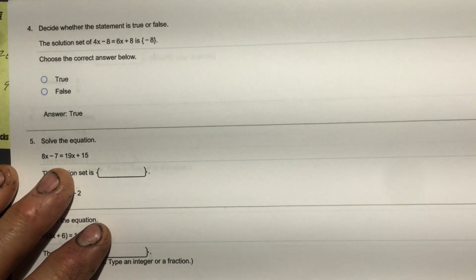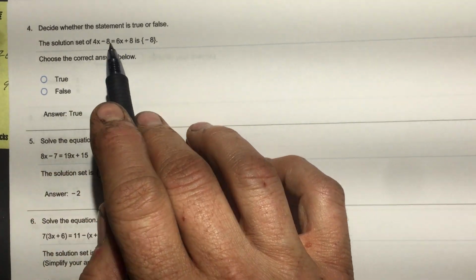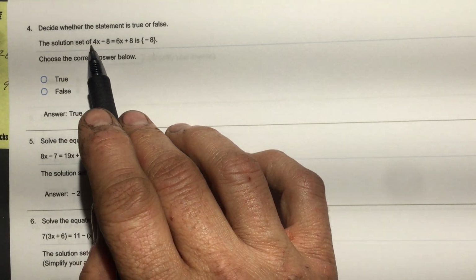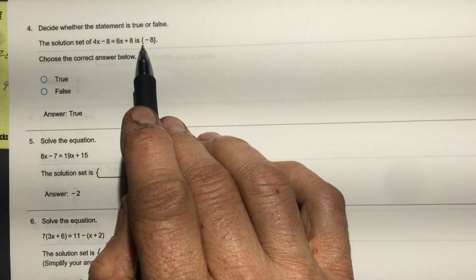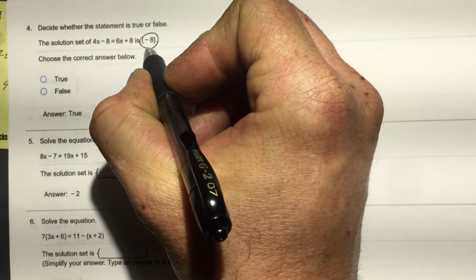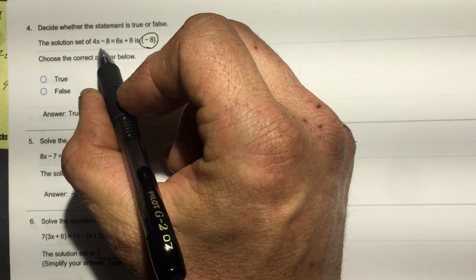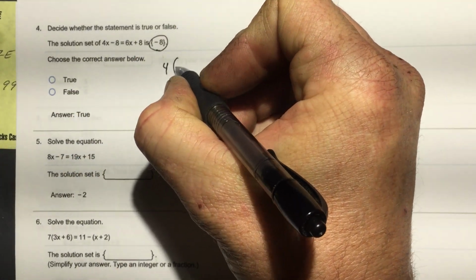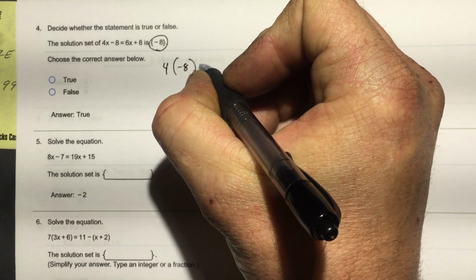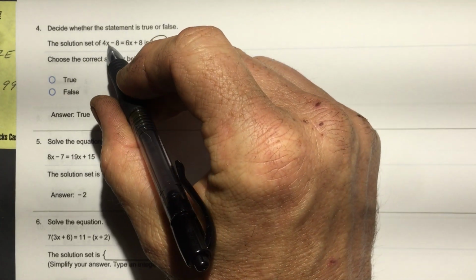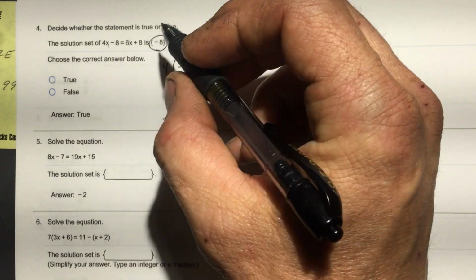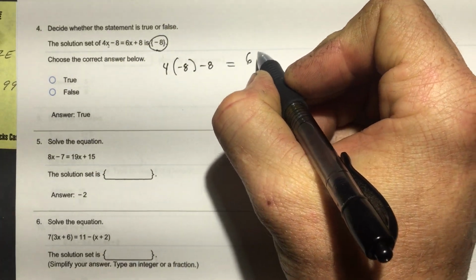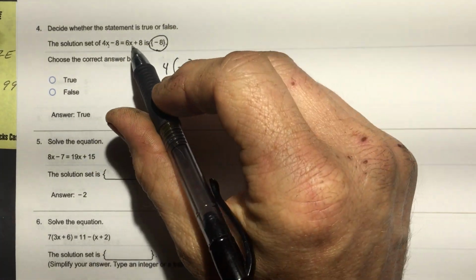Look at number 4 here. Decide whether this statement is true or false. The solution set of this equals this is -8. So what it's saying is -8 is the solution for this equation right here. Okay, so what we'll do is we'll just do 4 times -8 minus 8. We'll put -8 in for x here, and then we'll put -8 in for x over here on this side.